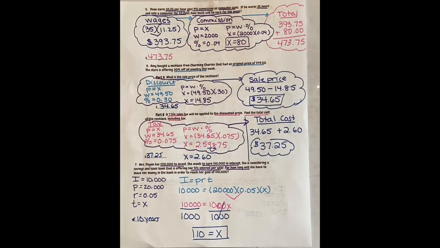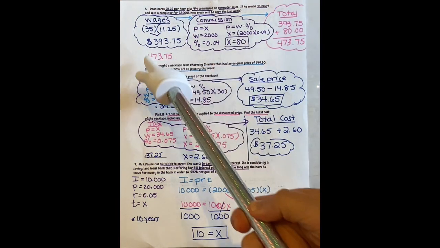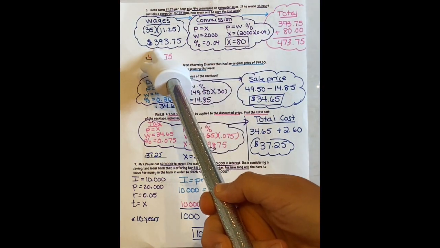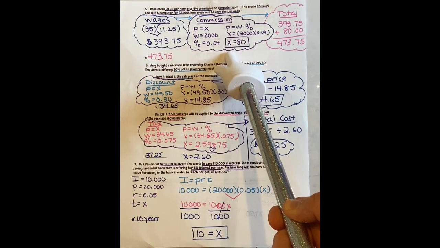All right, so question number 5. Dean earns $11.25 per hour plus 4% commission on computer sales. If he worked for 35 hours and sells a computer for $2,000, how much will he earn? So we have 2 things going on here. He gets paid hourly wages and he receives commission.